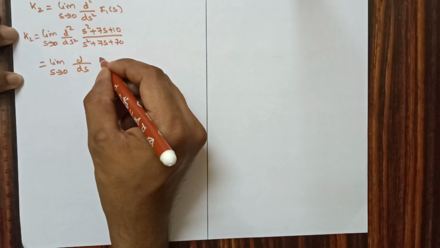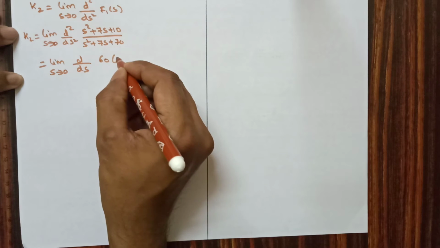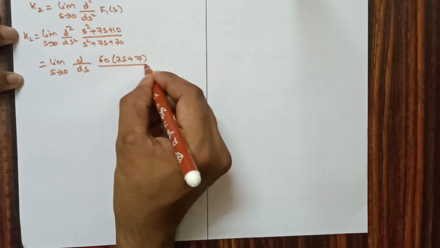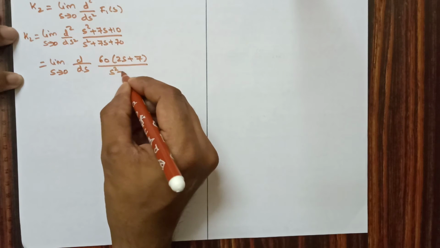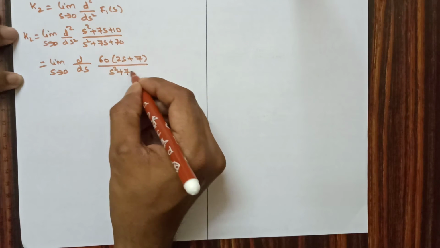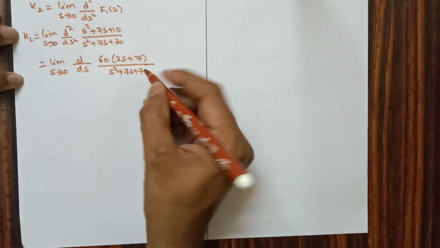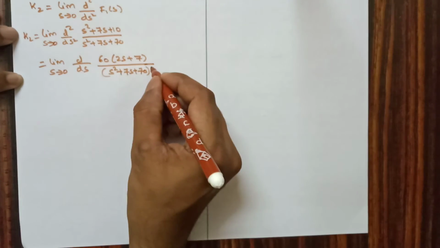Here in this case we know that 60 into 2s plus 7 divided by s square plus 7s plus 70 whole square.